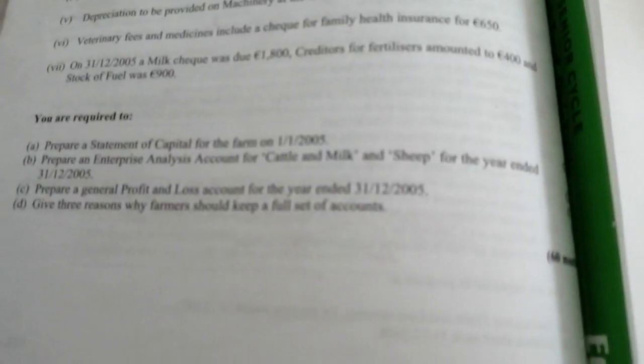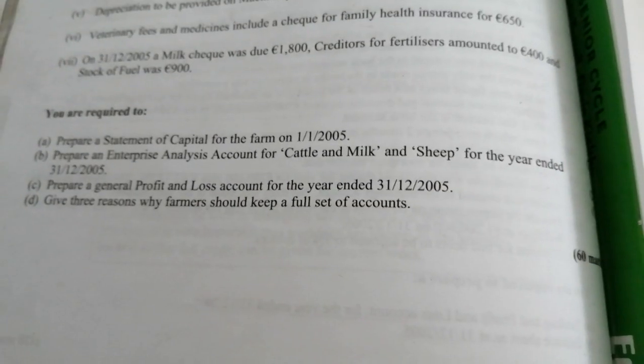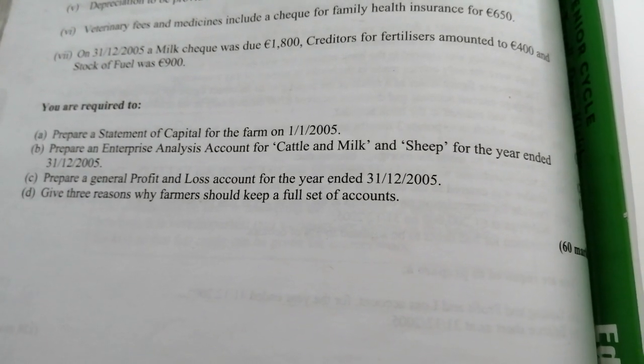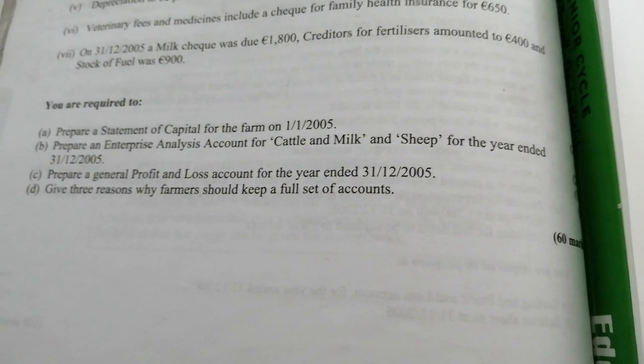Okay, welcome back, girls. We're just going to start on the second part of this, and this is a 2006 question, I should have said. Part B says, prepare an enterprise analysis account for cattle and milk and sheep for the year ended 31st of the 12th, 2005.